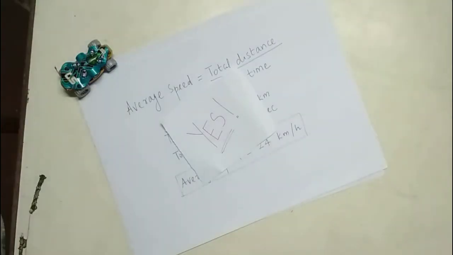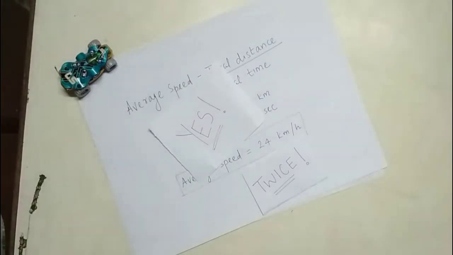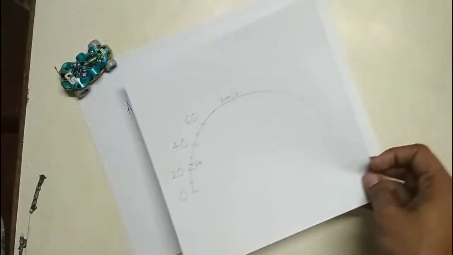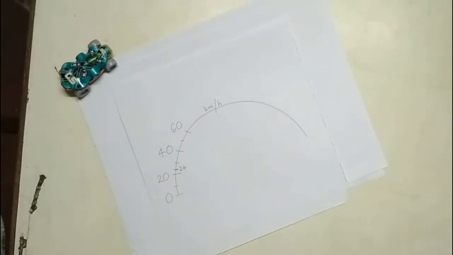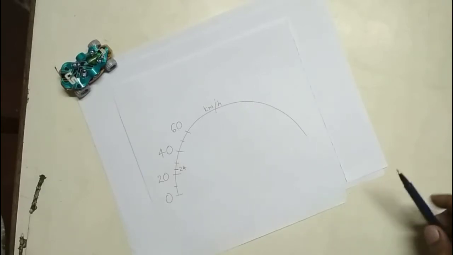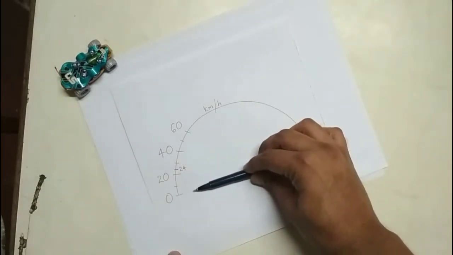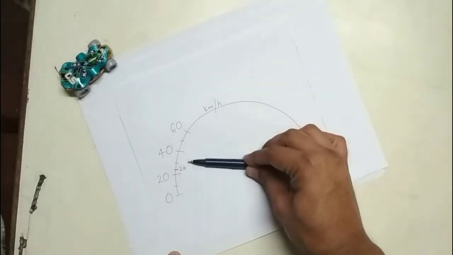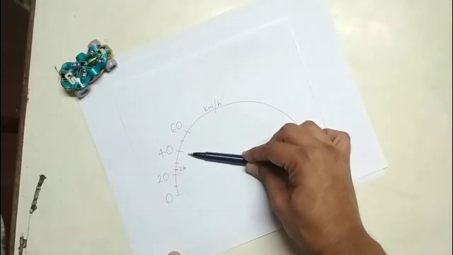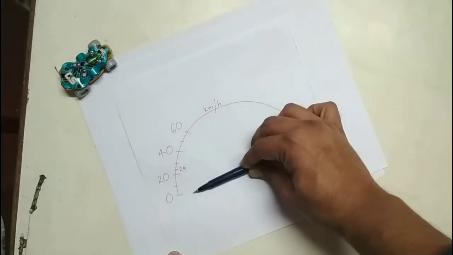Yes, it was. In fact, it happened twice that the instantaneous speed of the car was equal to 24 kilometers per hour. When did this happen? If you rewind the video, you'll see that the instantaneous speed of 24 kilometers per hour was attained for the first time during acceleration and for the second time during deceleration.